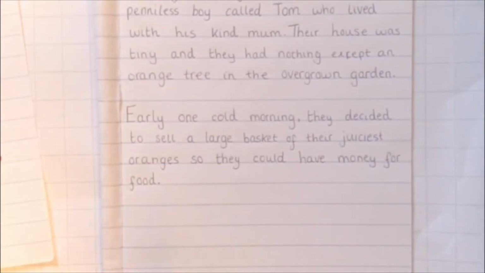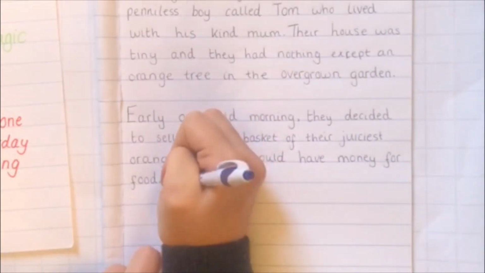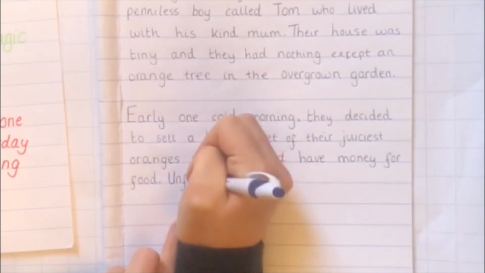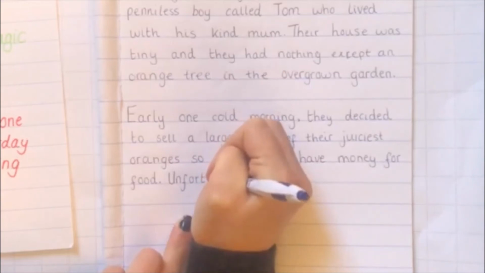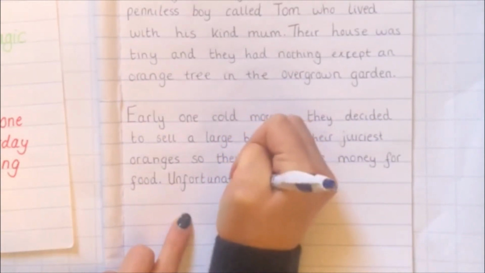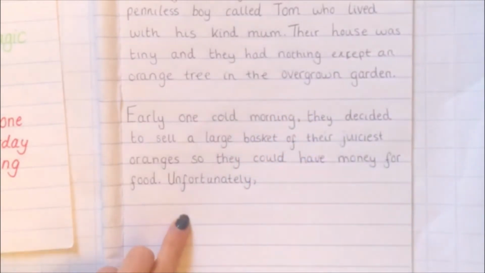And now my main character, Tom, has gone to the market and something very sad happens. Unfortunately, starting with a capital letter, unfortunately, this is quite a tricky word. So I am looking and copying from my story map in front of me. Unfortunately, come on.